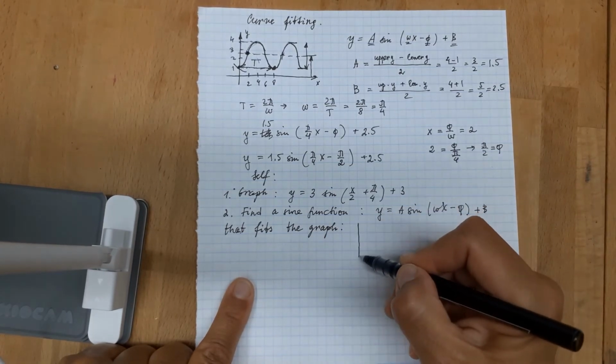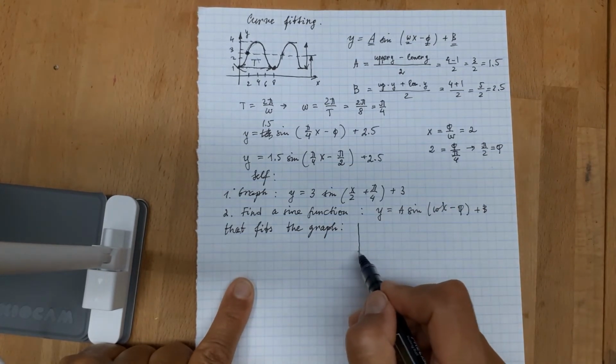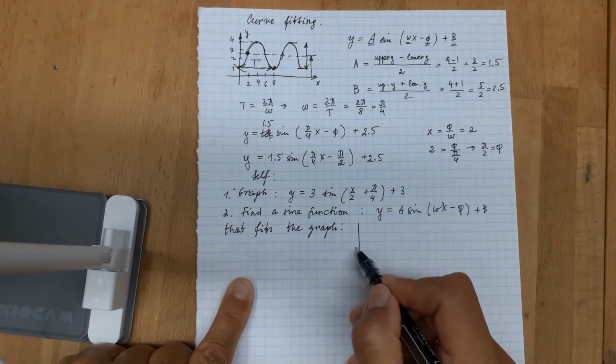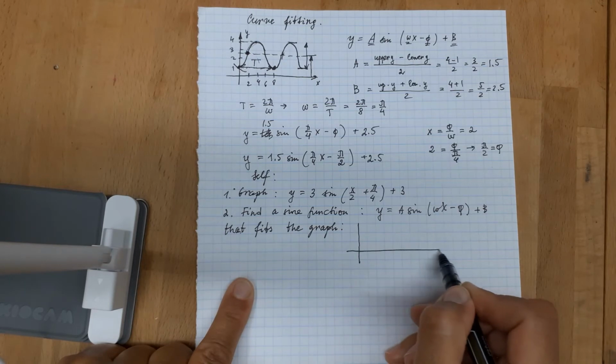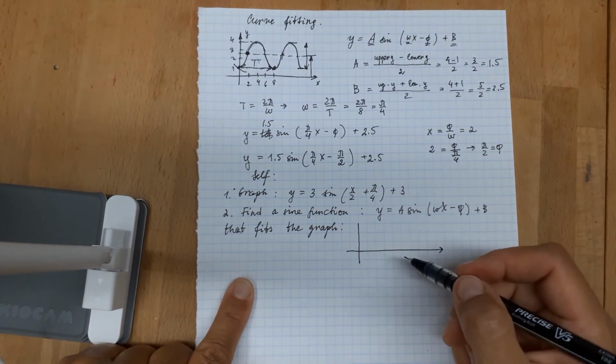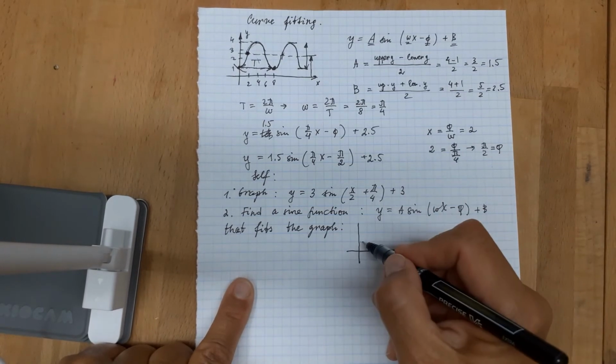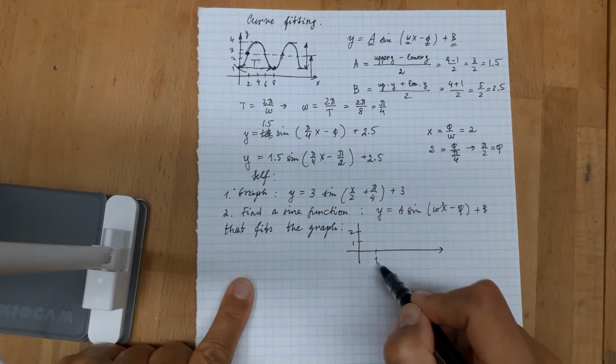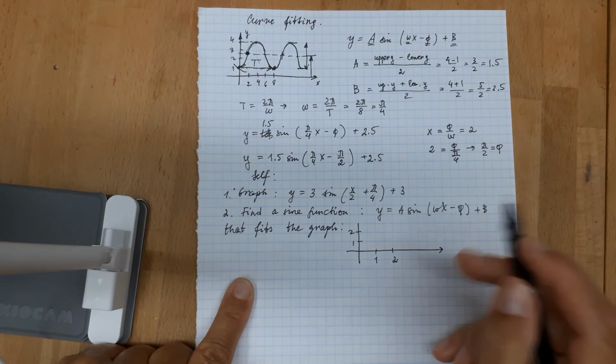Well, there's going to be the graph which I want you to fit. Let me see, 3, 1, 2, 3, 2 here. Okay, so there's going to be 1, there's going to be 2, there's going to be 1 here and 2 here.